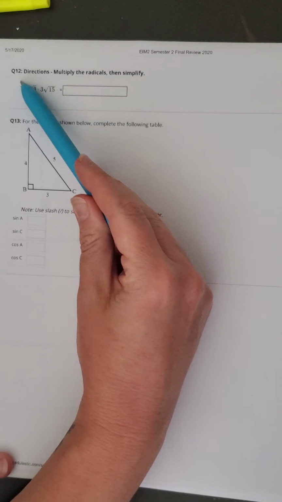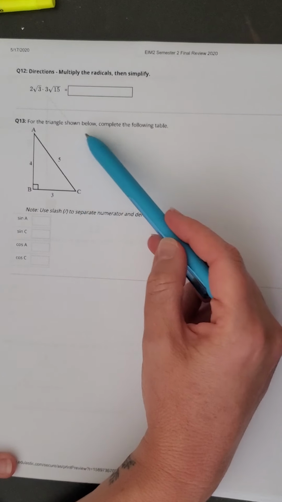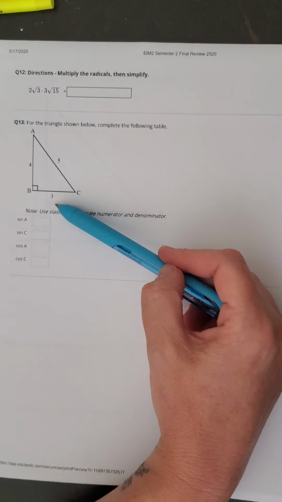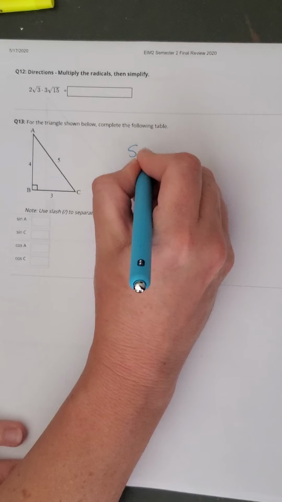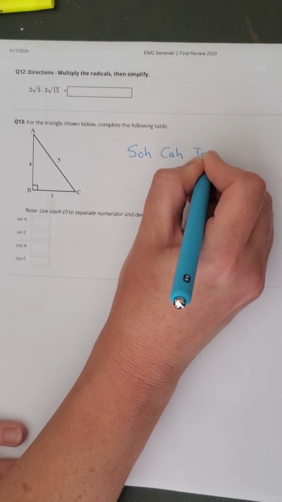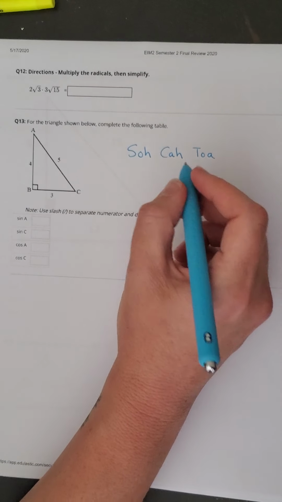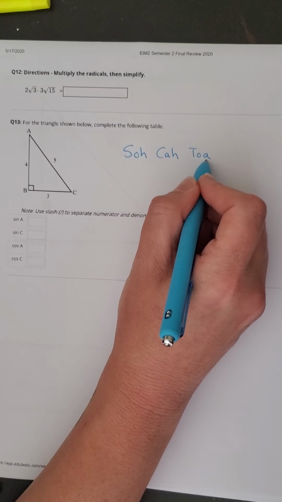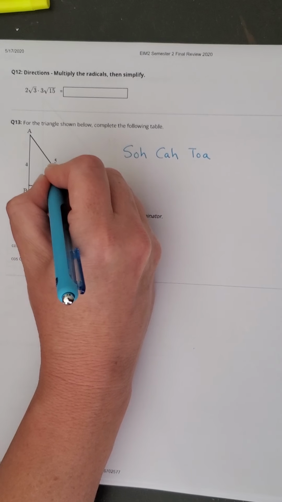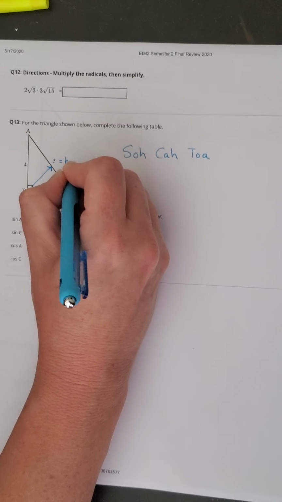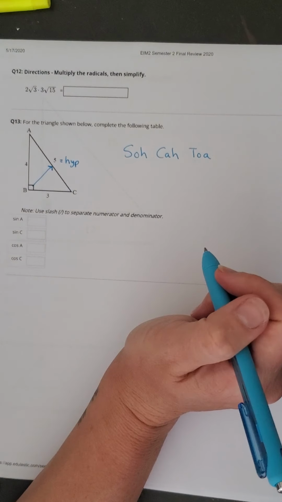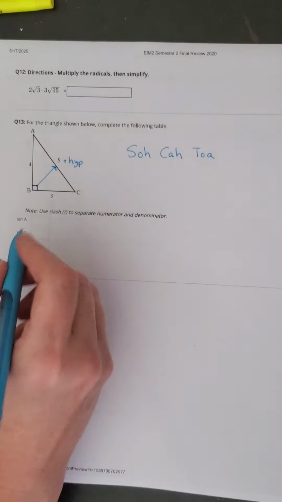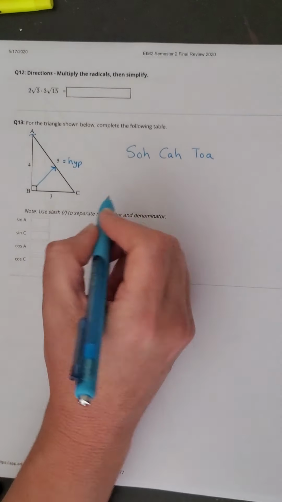I'm actually going to skip 12 and go back to it because this one has to do with sine, cosine, and tangent. So let's go ahead and go directly to this one. So I'm going to write my SOHCAHTOA down so I don't forget. So sine is opposite over hypotenuse, cosine is adjacent over hypotenuse, and tangent is opposite over adjacent. So the first thing I'm going to do is identify my hypotenuse, because this side, the hypotenuse, will never change. Now my opposites and my adjacents, those can change depending on if I'm using angle A or if I'm using angle C.